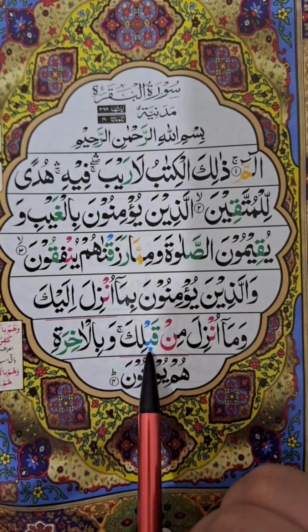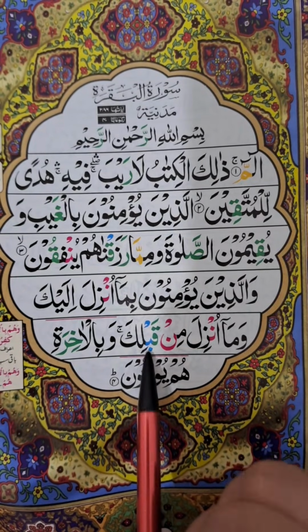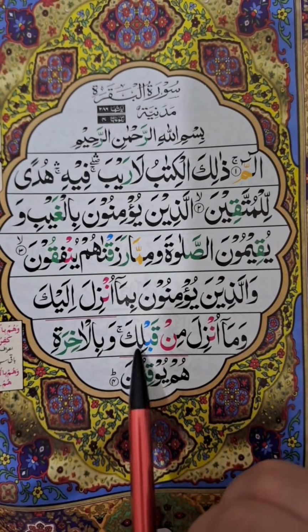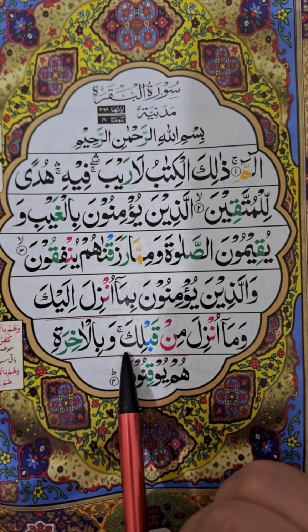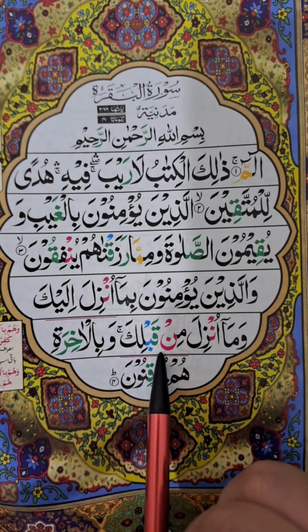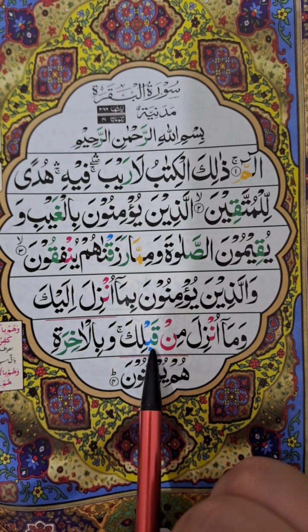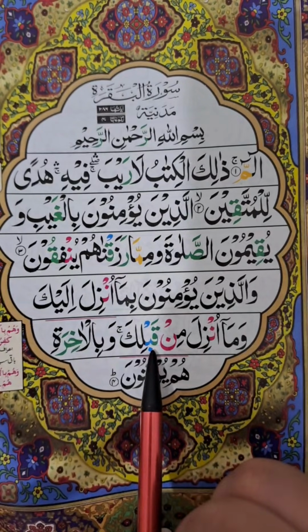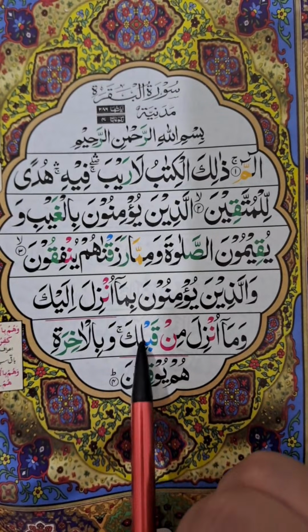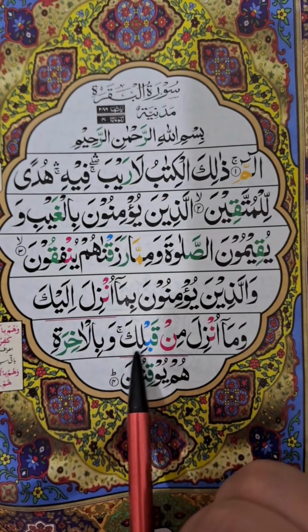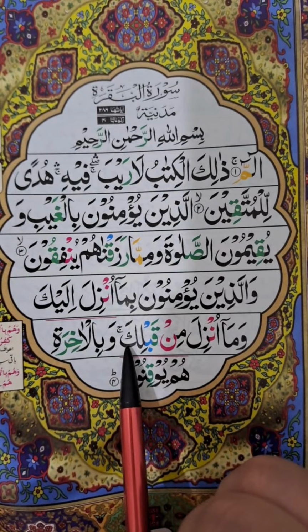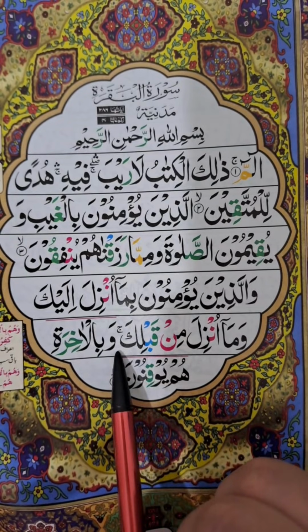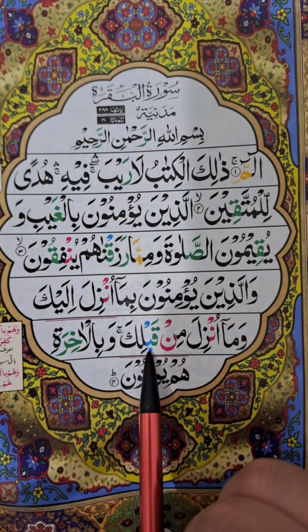Ba is from the qalqalah letters, the echo one. But here qalqalah is very weak because the ba is occurring somewhere in between. If our word is ending with the qalqalah letters, then we will make the qalqalah very strong. And if the word is ending with the qalqalah letters and having shadda, then qalqalah will be the strongest. So there are three levels of qalqalah, the echo: weak, strong, and strongest. So here we have weak qalqalah because ba is somewhere in the middle of the word. And qalqalah will be strong if the qalqalah letters are silent and they are at the end, and we are pausing at it. And if we are pausing on qalqalah letters and they are having shadda, then qalqalah will be strongest. Okay.